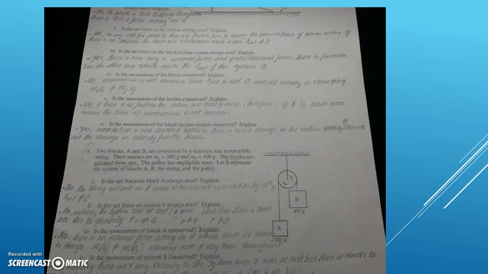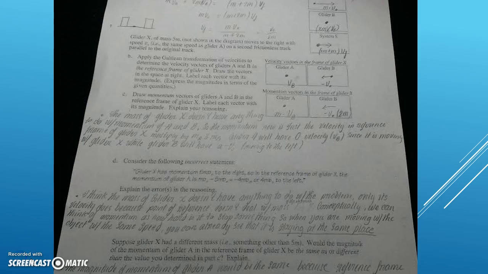Is the momentum of the system S conserved? No, initially there isn't any velocity in the system. It was at rest, but then it started to accelerate and change its velocity. So therefore, momentum for the system is not conserved.